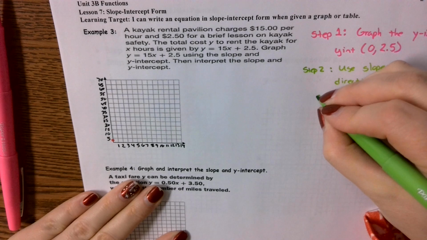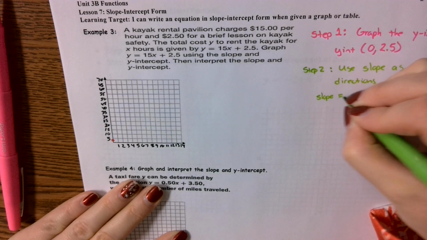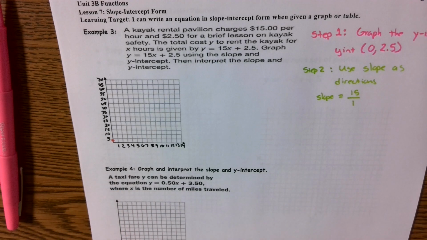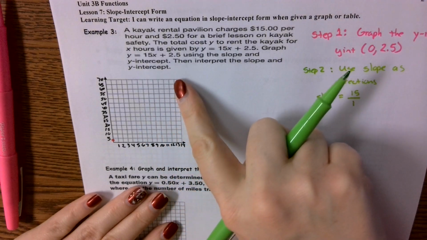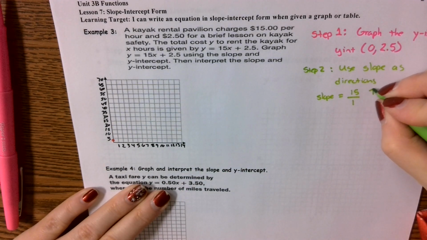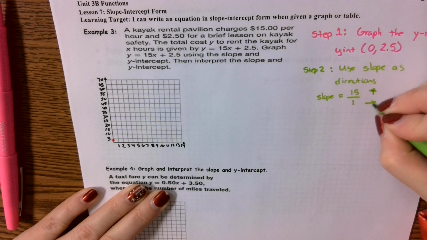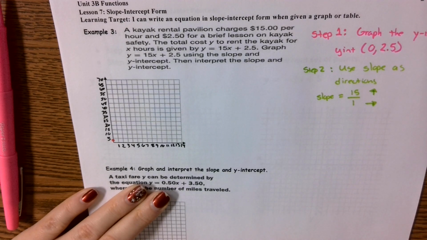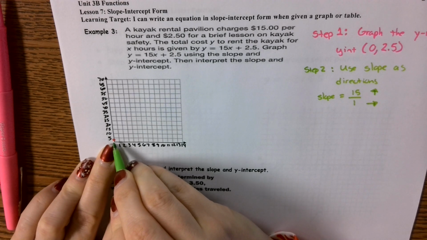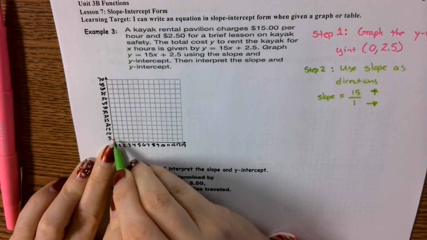So in this case, my slope happens to be 15 over 1, right? It's 15. We write it as a fraction, 15 over 1. Based off of how I'm having to graph it, I can only go up and to the right. I can't go down and left. The graph itself won't let me do that. So I'm going to go up 15, and then I'm going to go to the right 1. So from here, if I go up 15, what's 2.5 plus 15?